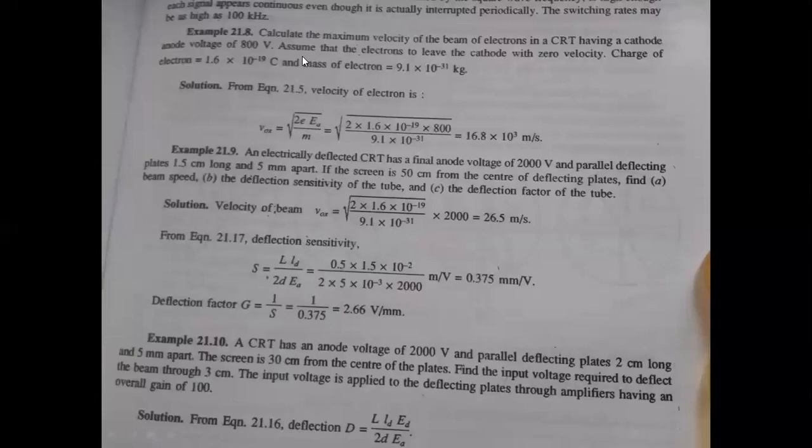Consider example 21.8, I am reading it in case it is not visible: calculate the maximum velocity of the beam of electrons in the CRT having a cathode anode voltage of 800 volts. Assume that the electrons leave the cathode with zero velocity.